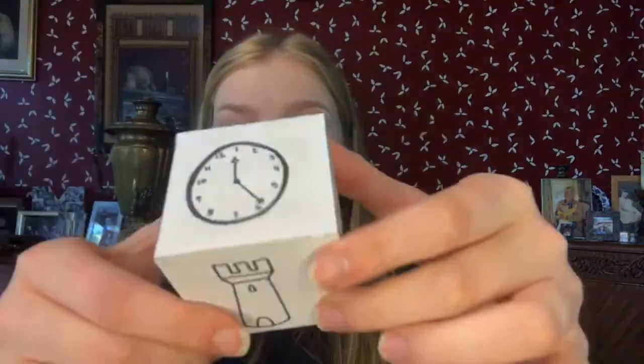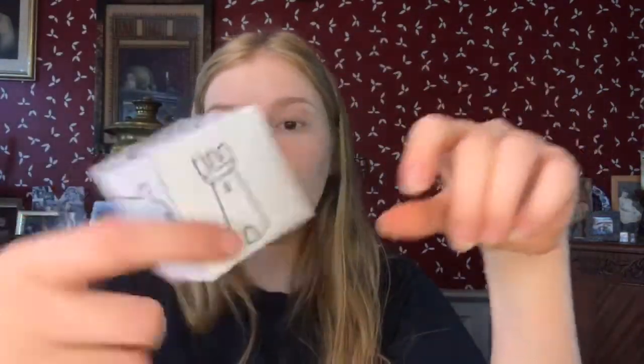So here are some examples of the story cubes that I made. Here's the little castle tower. I made an iPhone, I made a clock, a speech bubble, a ghost, and here's another one that I made. Fishbowl, a Christmas tree, a pencil, a science flask that you do experiments in.